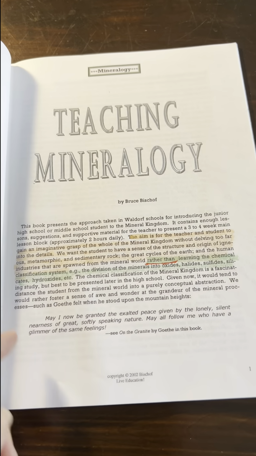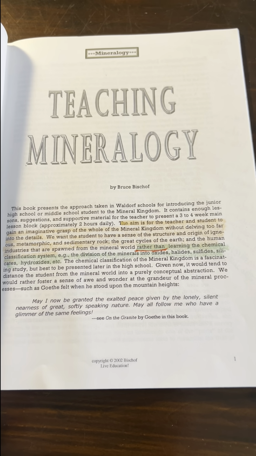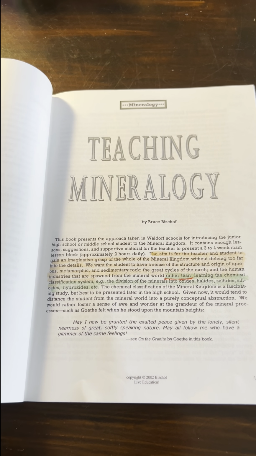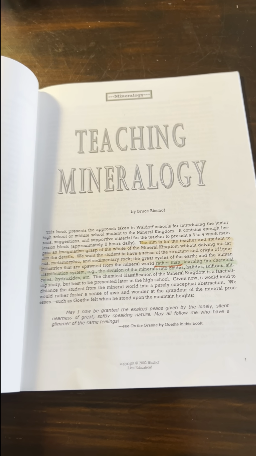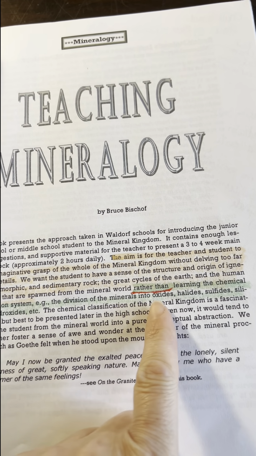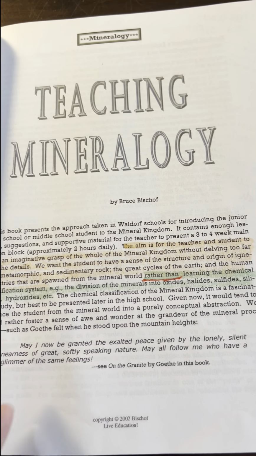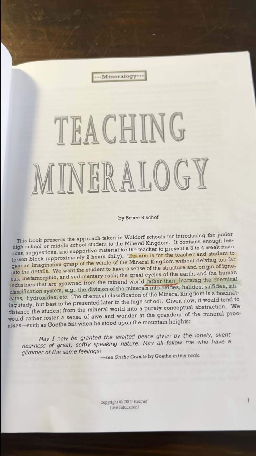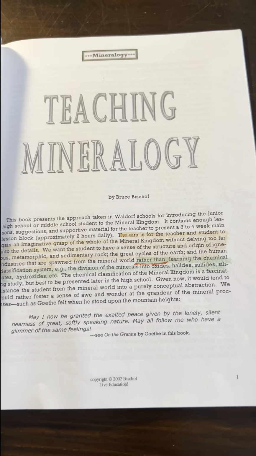So what do you want to focus on with your students for a mineralogy block? What you want to dive into is the things that are perceived, an imaginative grasp of the whole mineral kingdom, and you want to be aware not to go into too much of the chemical classification structures, the division of the minerals into oxides, halides, and so on. And that's, again, something that you will dive into in chemistry at the high school level, not at the middle school level.